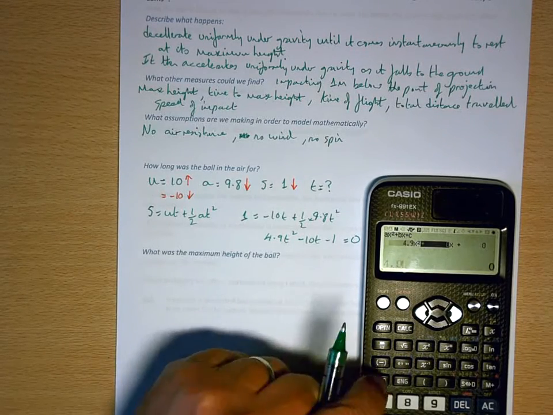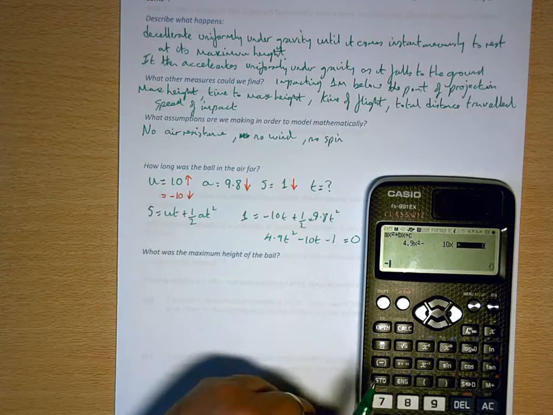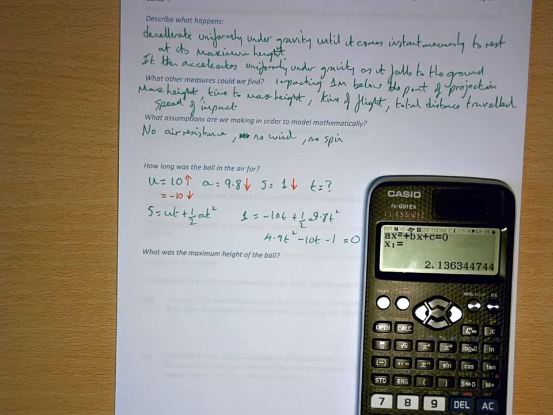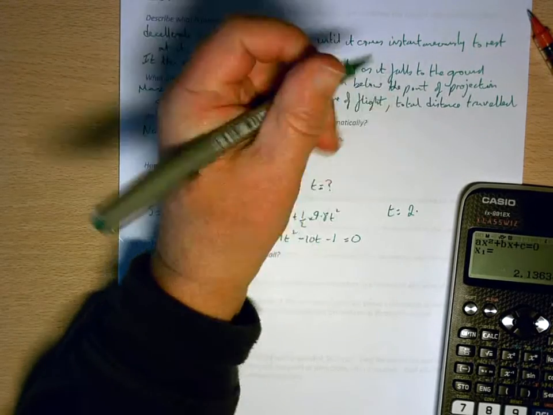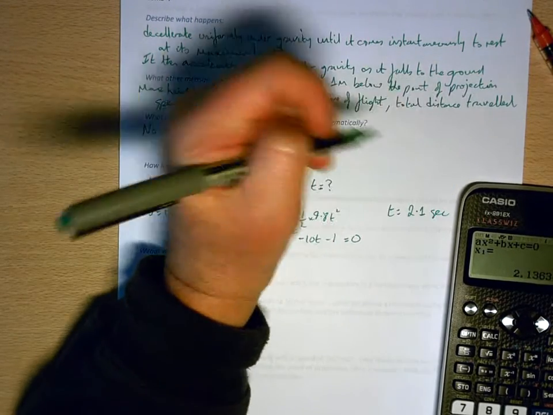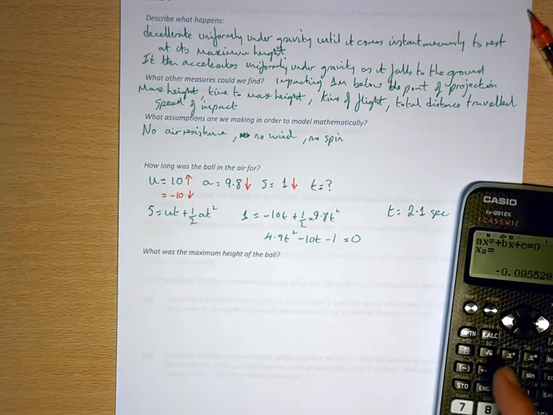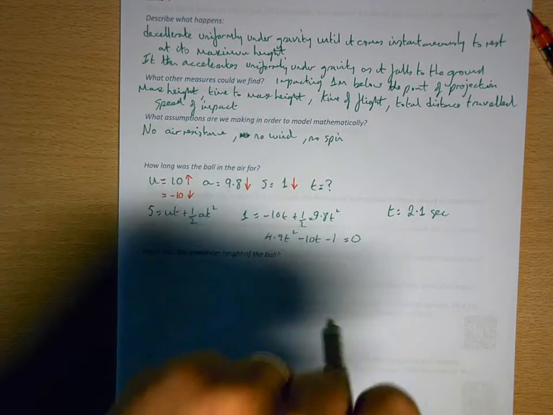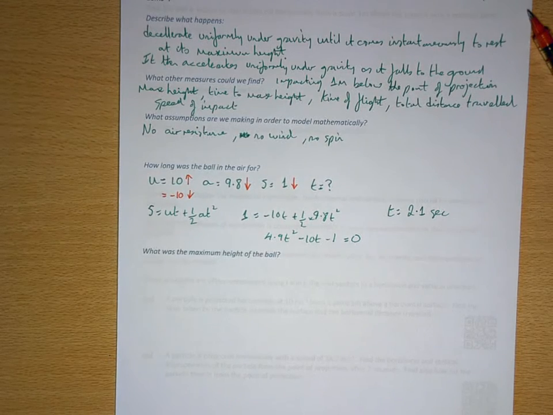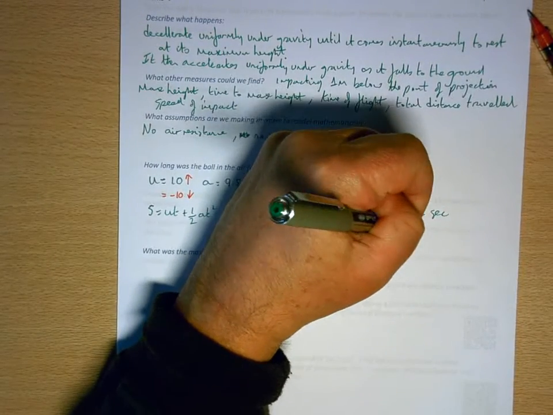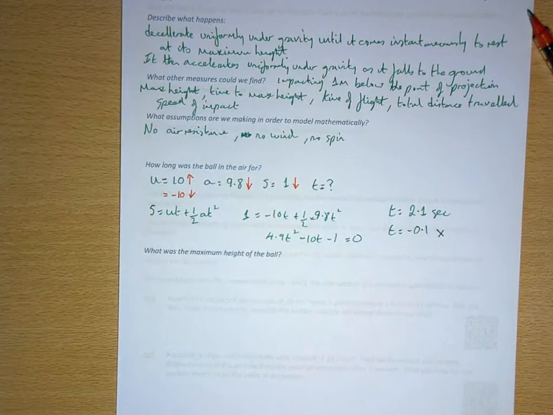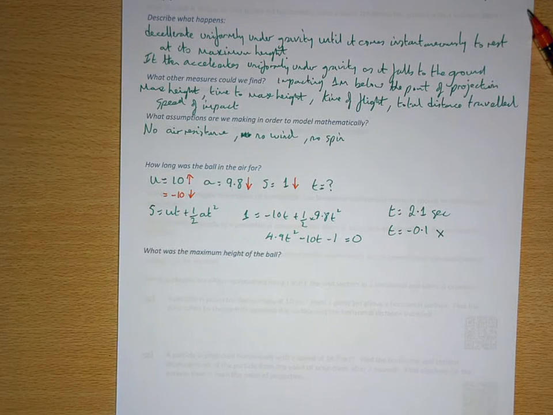So just stick that on my calculator. 4.9, minus 10, minus 1, and I get t equals 2.1, and then the other value of t is negative, minus 0.1. Because of the context of the question, I know that t is a value of time, it can't be negative, so I can ignore that. T can only be 2.1.